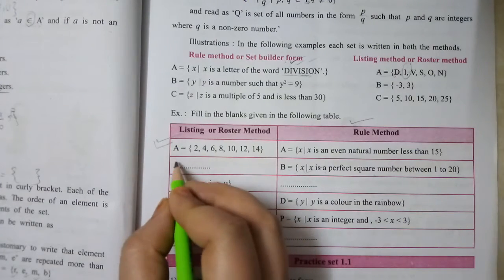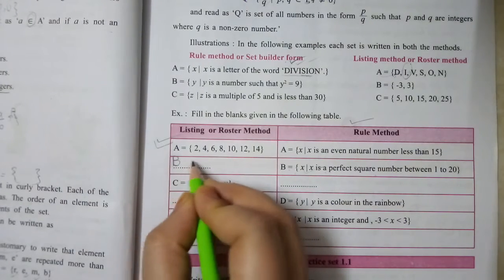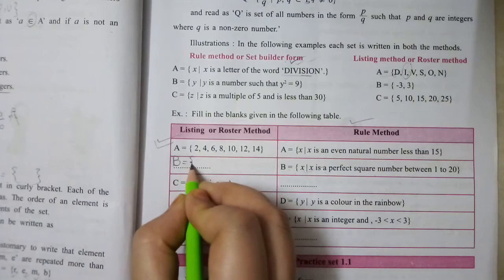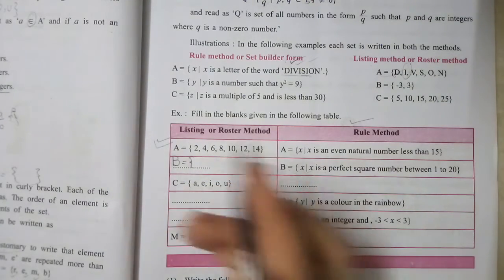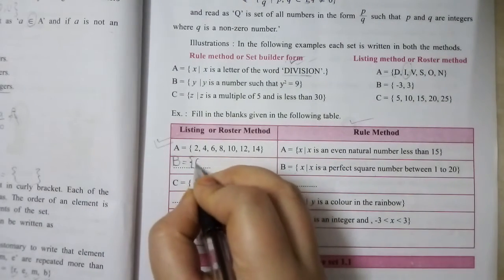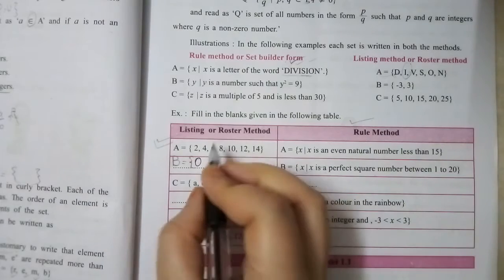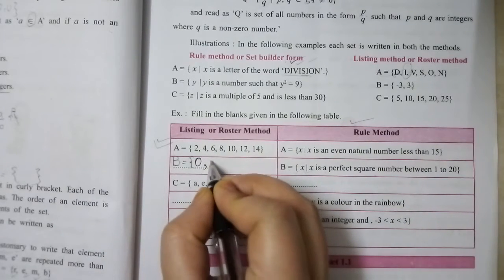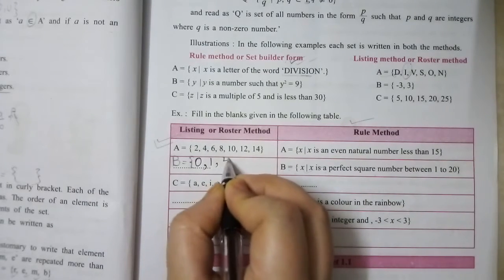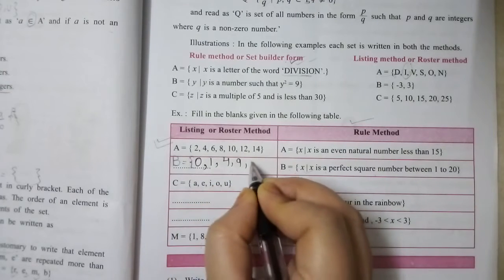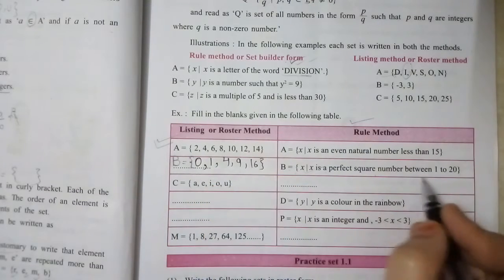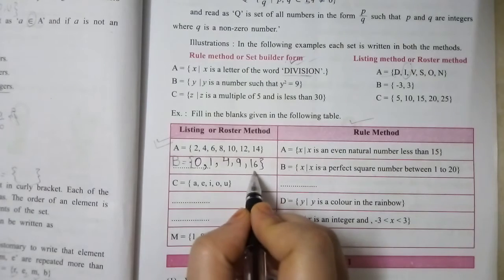So we will write set B, that is capital B, is equal to curly bracket, and inside the curly bracket we can write 0, a perfect square number. So 0 is a perfect square. After 0, 1, then comma 4, 9, 16. In between 1 to 20, we will write till 16 only.